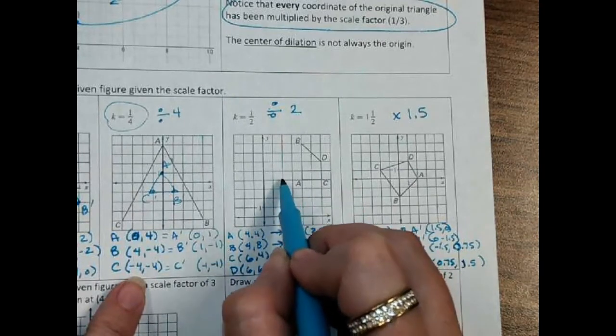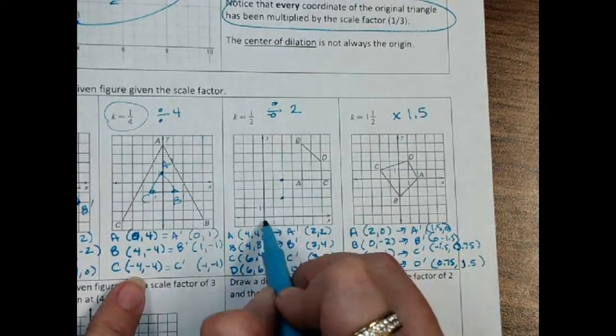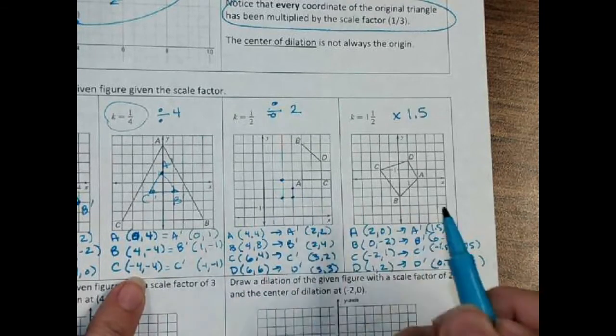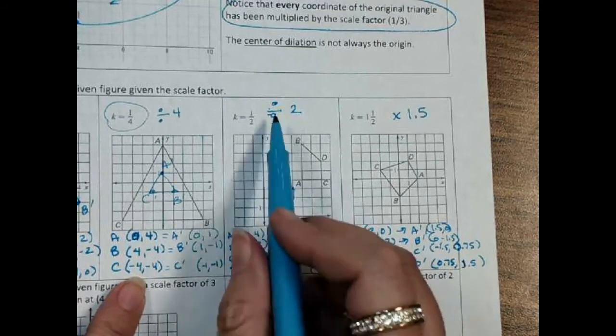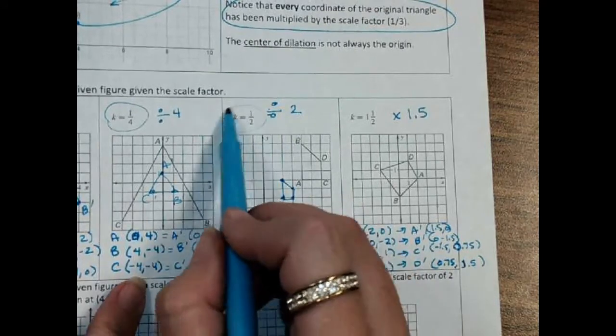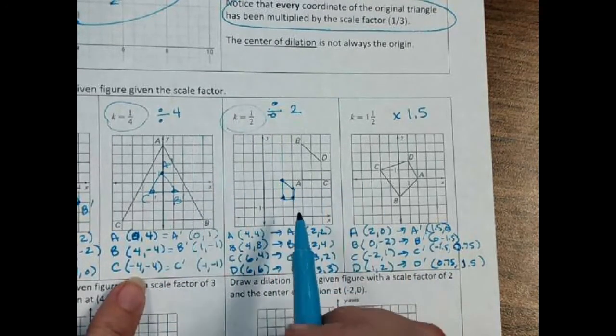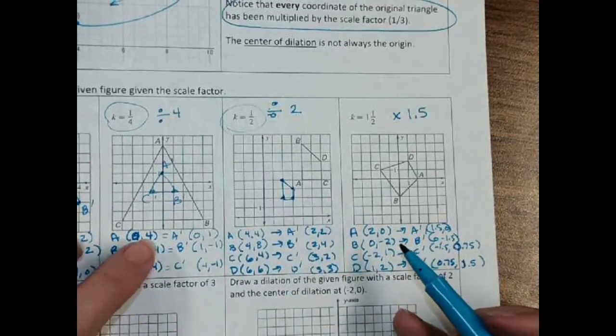2, 4. 3, 2. And 3, 3. Here's my new figure. Is it 1/2 the size of the original? Because the scale factor is 1/2. It's 1/2. And it's similar. They're the same shape, different size.